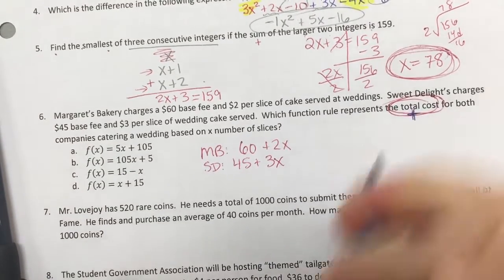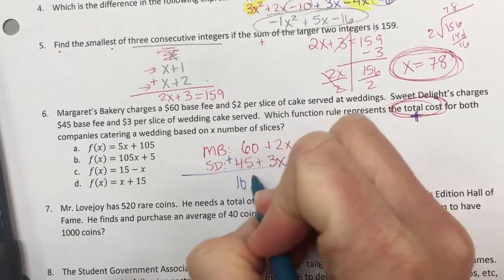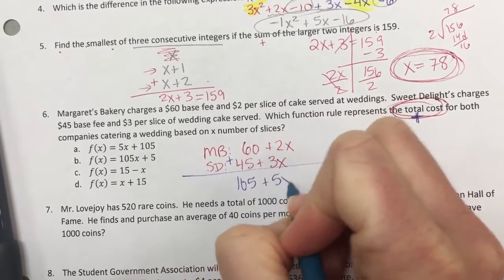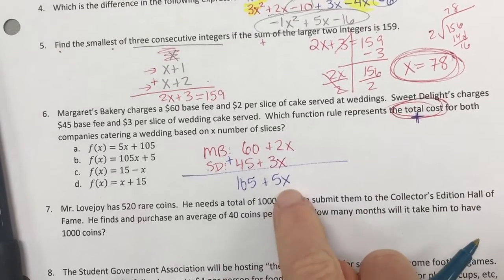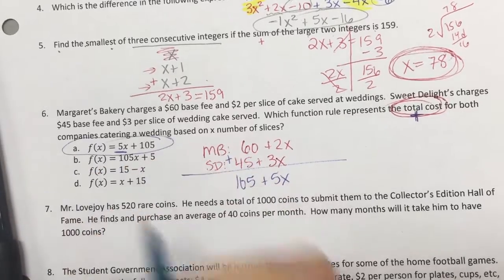When you go to the grocery store and they give you your total, they've added up all your groceries. So we're going to add these up. So that gives me 105 plus 5x. So the x is with the 5, so that's important. The x is with the 5, so your answer is A.